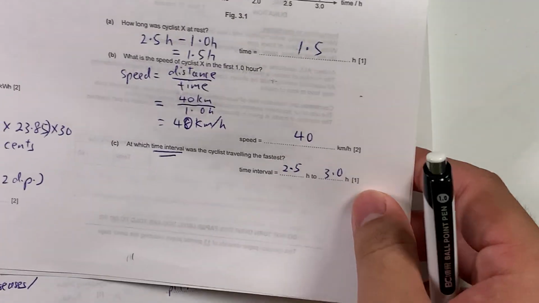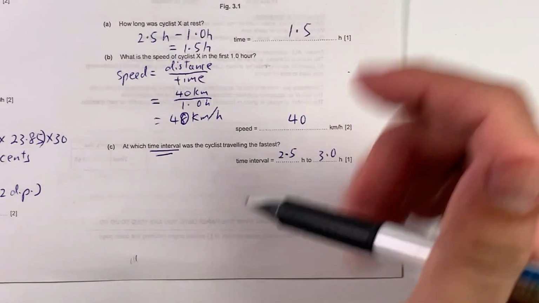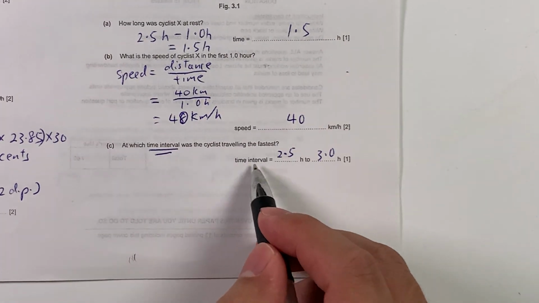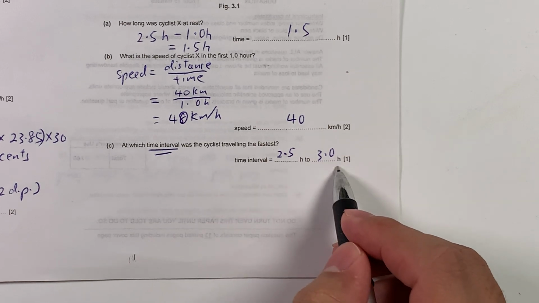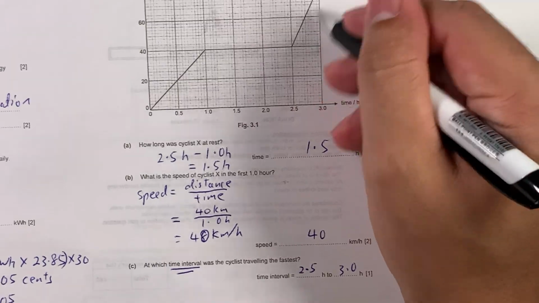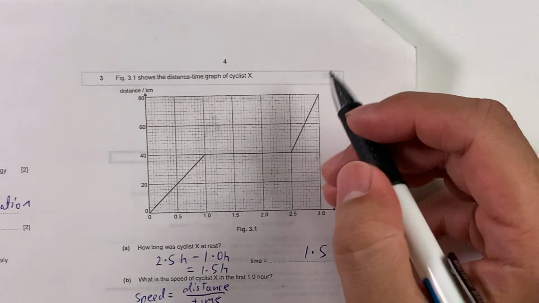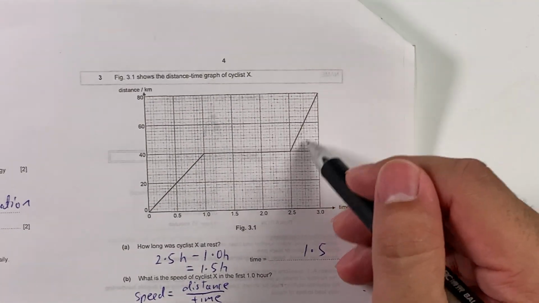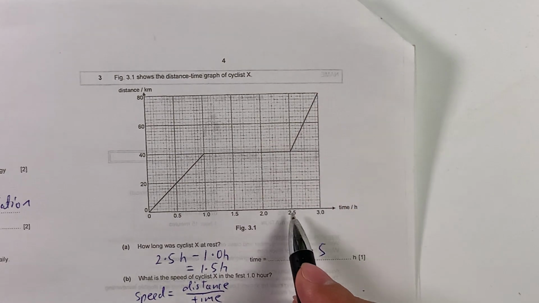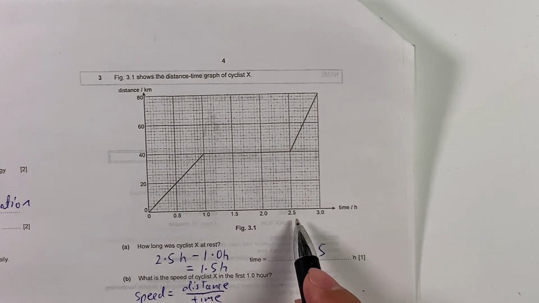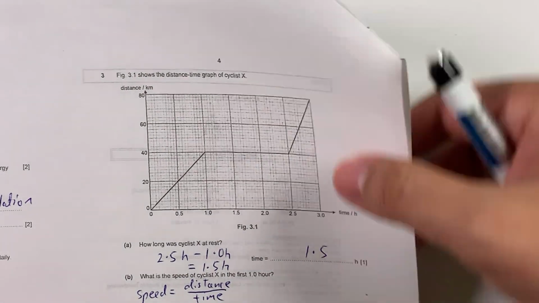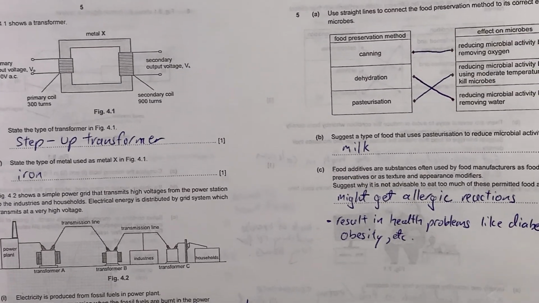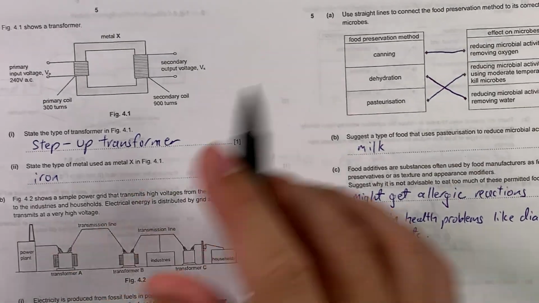Part C. At which time interval was the cyclist traveling at the fastest? Okay, so the time interval will be 2.5 hours here to 3.0 hours here. Traveling fastest means the part of the graph that is the steepest in terms of gradient. So we notice that from 2.5 to 3 hours, the gradient here is the steepest. Okay, next up, question 4.